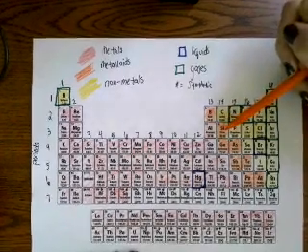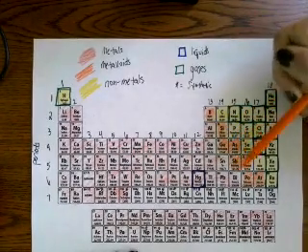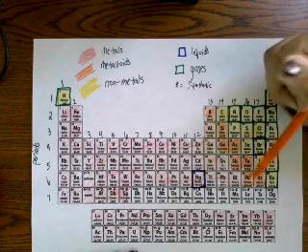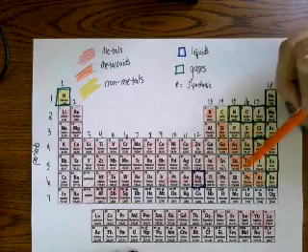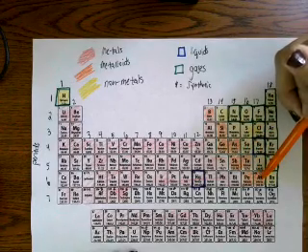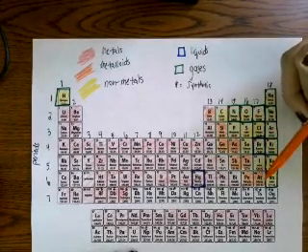So boron, silicon, germanium, arsenic, antimony, tellurium, polonium, and astatine are your metalloids. So I have them shaded in orange. Pick a color and go ahead and pause the video and shade in your metalloids.